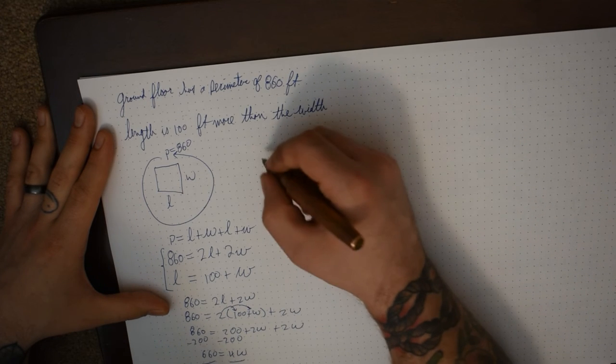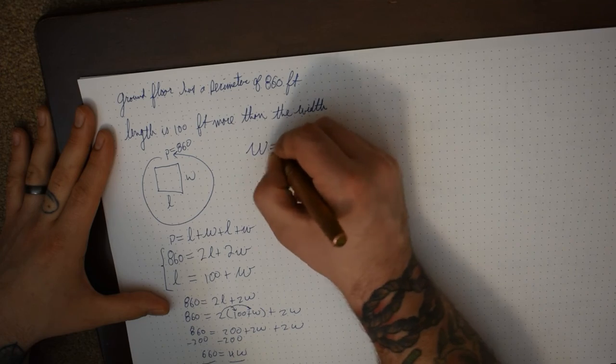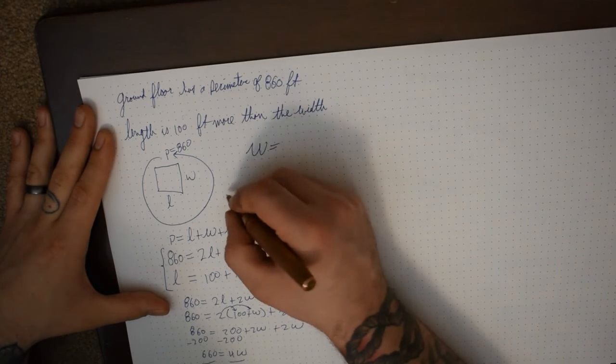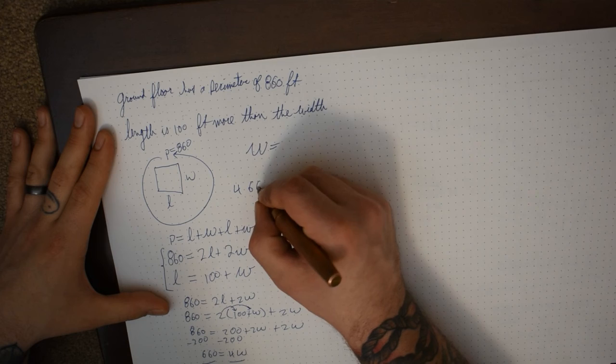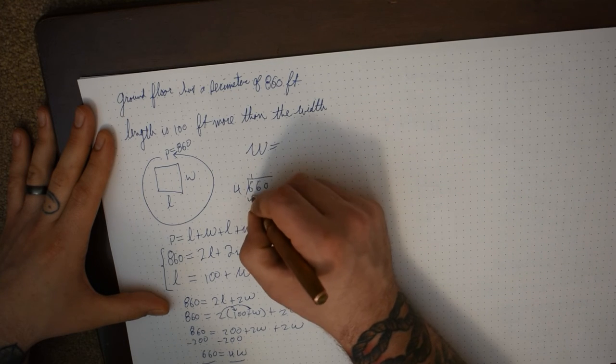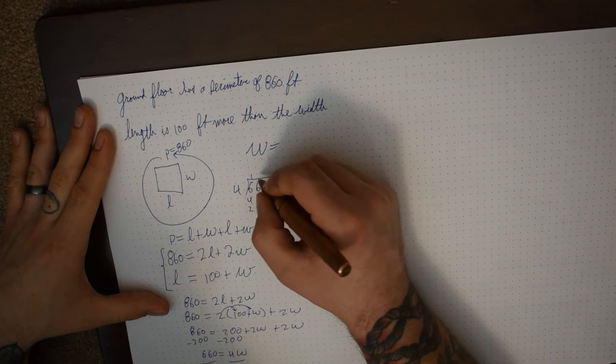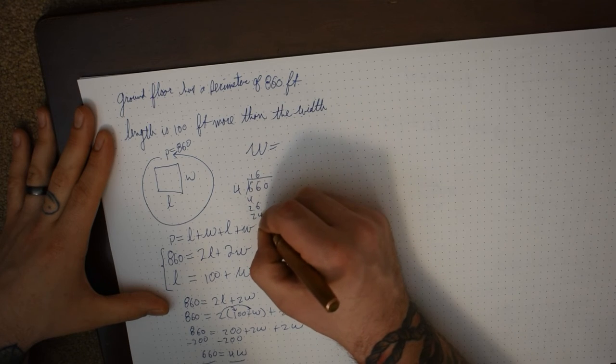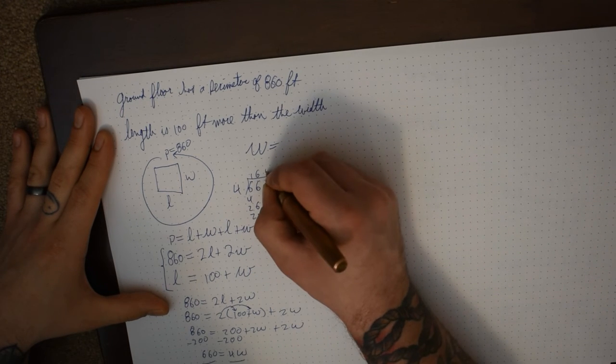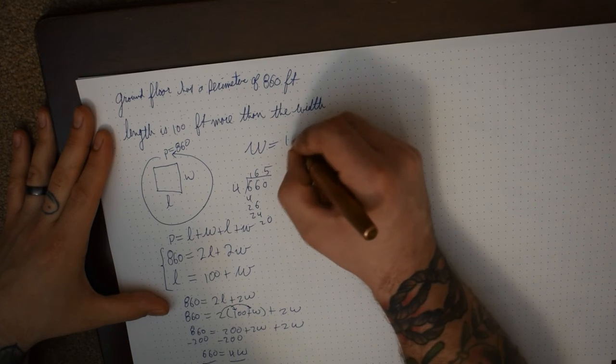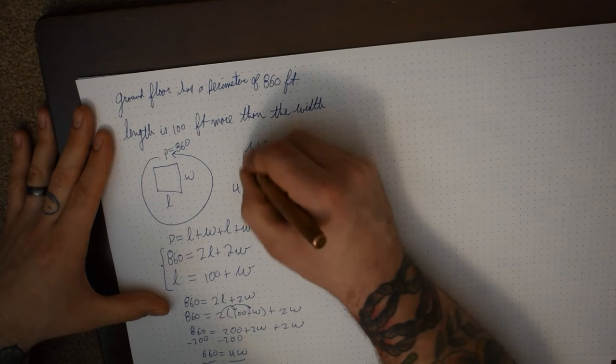And working over here, we get W being equal to 4 goes into 660, 165.